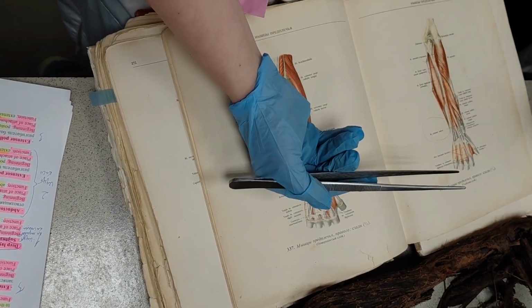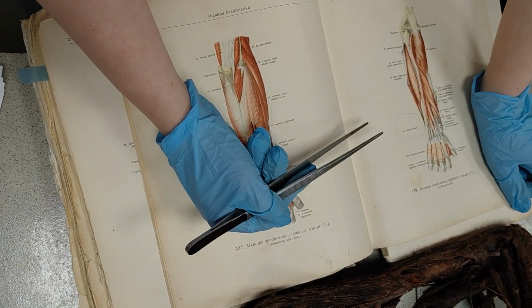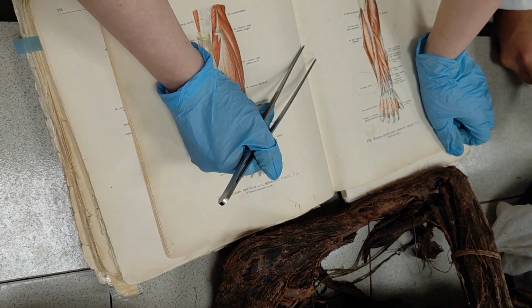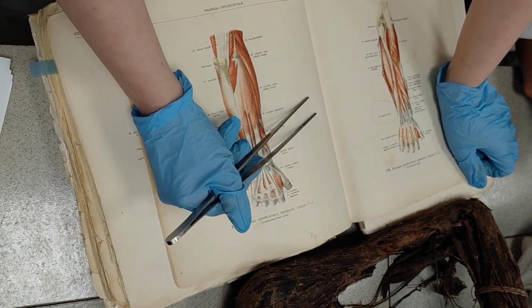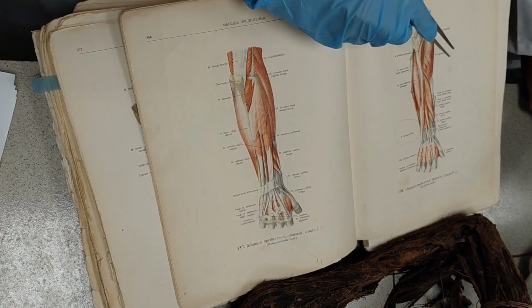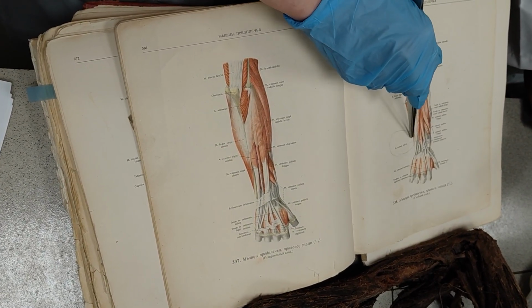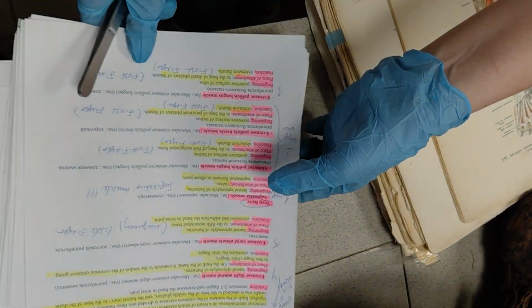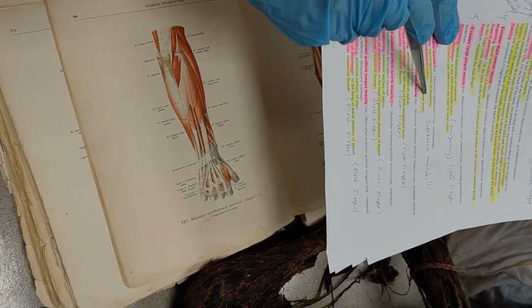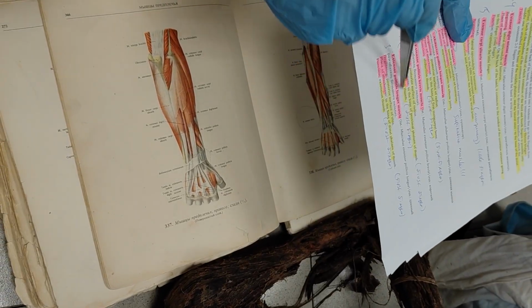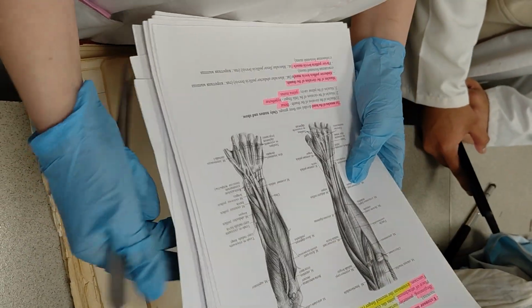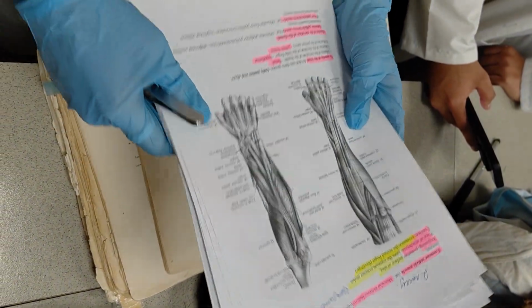So, three muscles of the deep layer go to the thumb: musculus abductor pollicis longus and musculus extensor pollicis longus and brevis. Supinator and musculus extensor indicis go to the index, the second finger. So, one abductor, and two extensors, pollicis longus and brevis. And all this is about deep muscles.